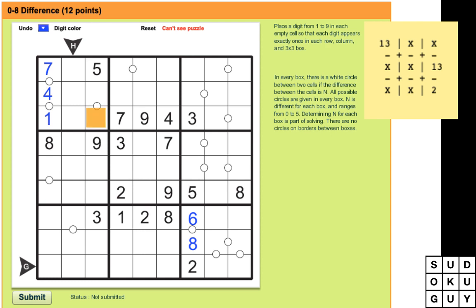These two are also 3 apart, so they have to be. So let's list all the numbers that are 3 apart. 1 and 4 can't be. 2 and 5 can't be. There's already a 5. 3 and 6 can't be because there's already a 3 in this column. 4 and 7 can't be. 5 and 8 can't be because of that 5. 6 and 9 can't be because of this 9, and that's all of them. So this is a contradiction. This one cannot be the 3.